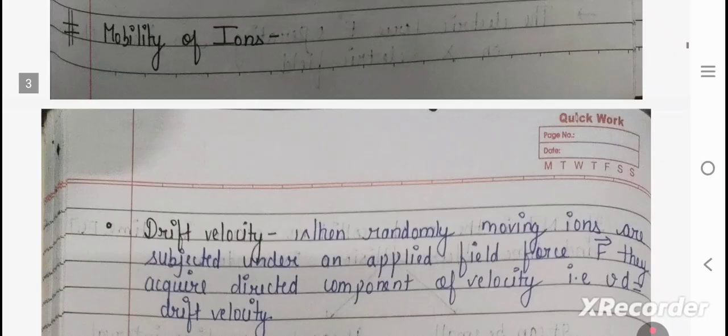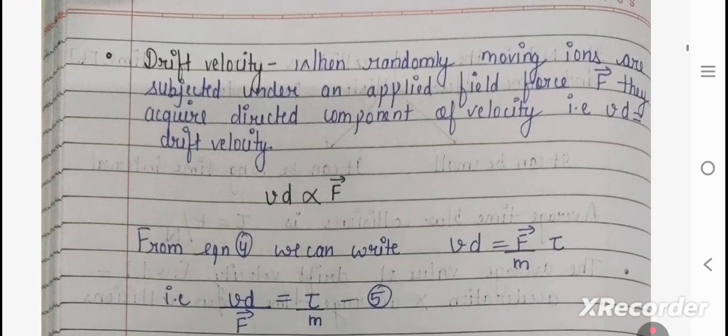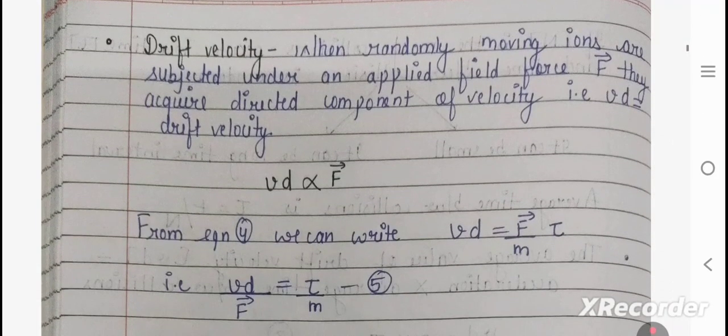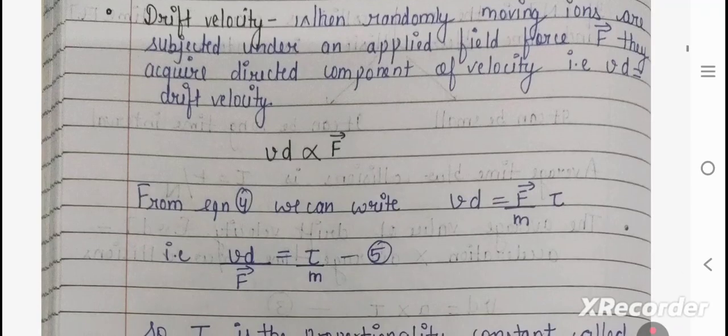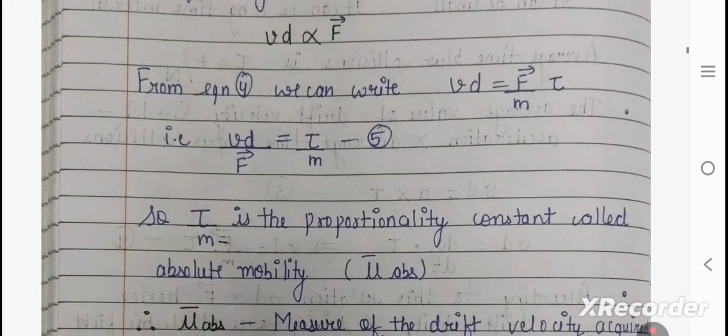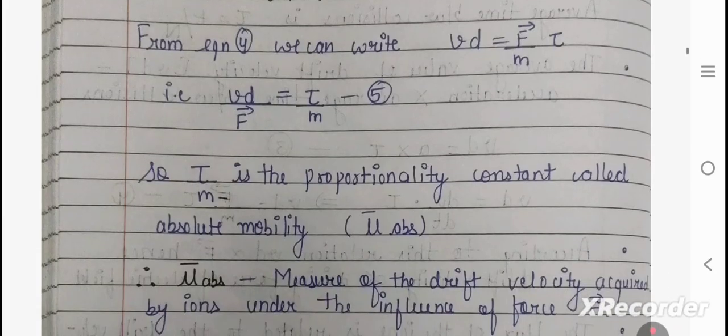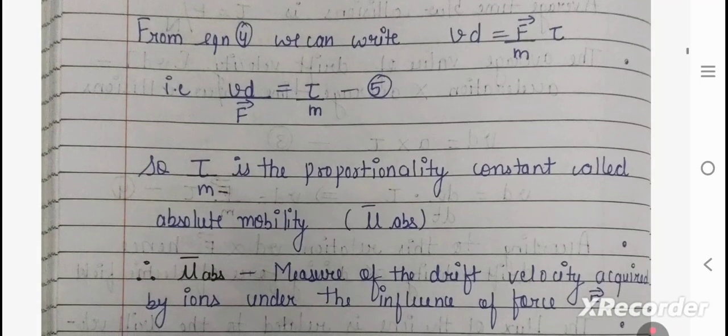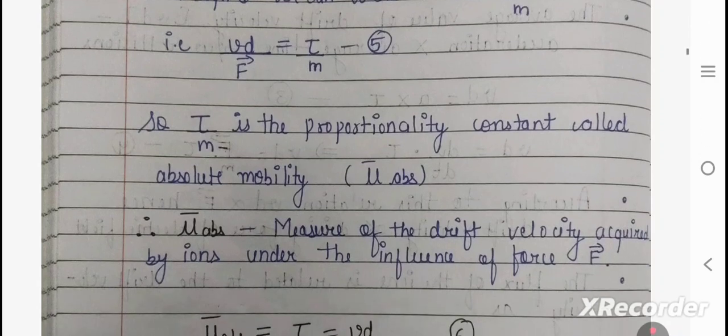Next topic is mobility of ions. First is drift velocity. When randomly moving ions are subjected to an applied force F, they acquire a directed component of velocity, that is Vd, the drift velocity. Vd is directly proportional to F vector. From equation 4, we can write Vd is equal to F vector by m into tau. That is, Vd by F vector is equal to tau by m, which is equation 5.